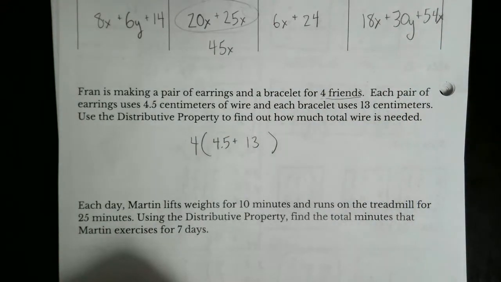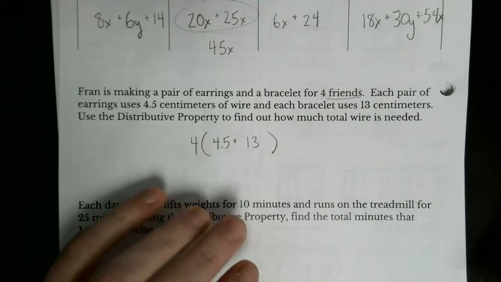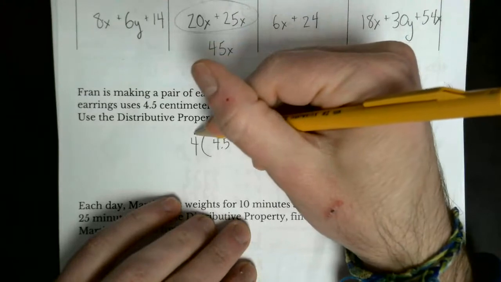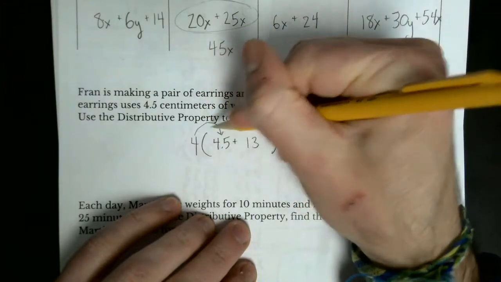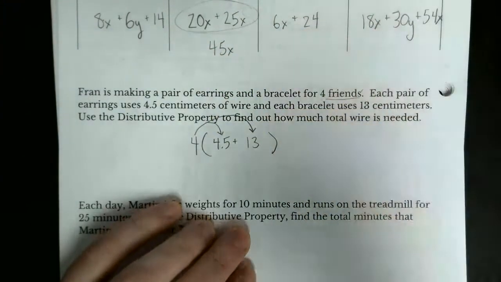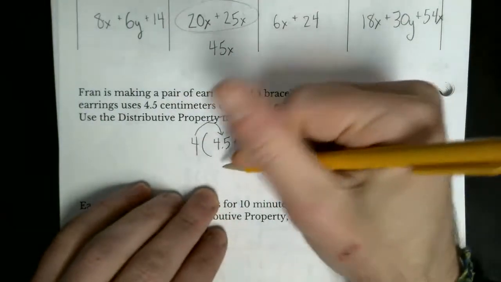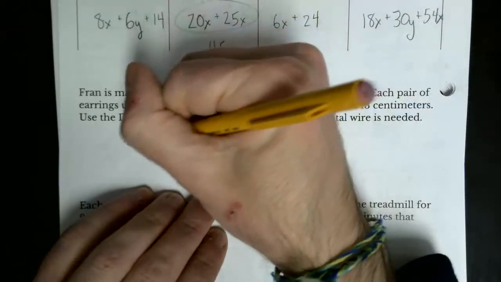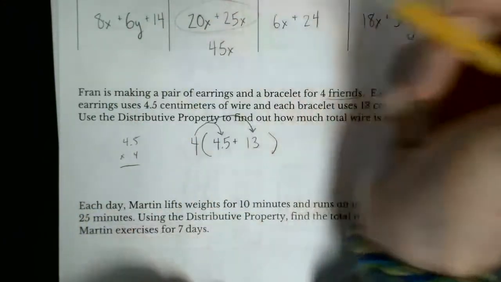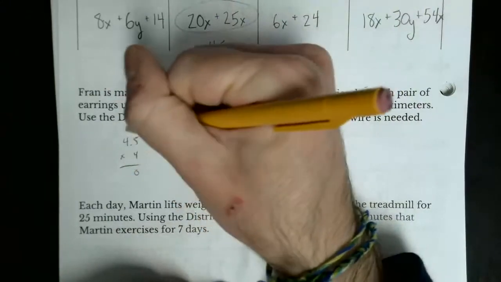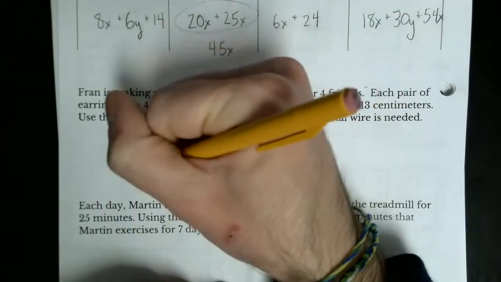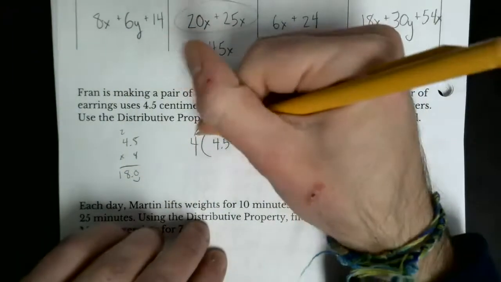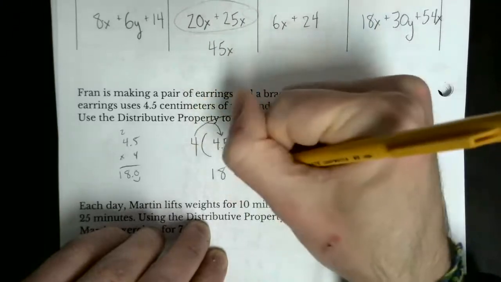Each earring needs 4.5 centimeters, plus each bracelet needs 13 centimeters of wire, I guess. Now, we could use distributive property here to find the answer. We can multiply the 4 by both numbers inside the parentheses. That's one way you can solve this. So what you would do is 4 times 4.5. I might have to do that off to the side. 4.5 times 4 would be 5 times 4 is 20. 4 times 4 is 16 plus 2 is 18. 4 times 4.5 would be 18.